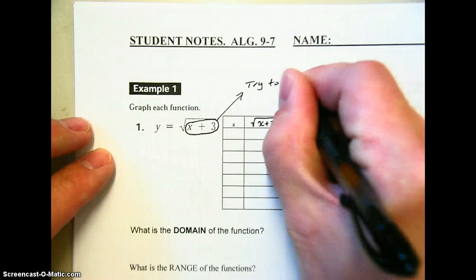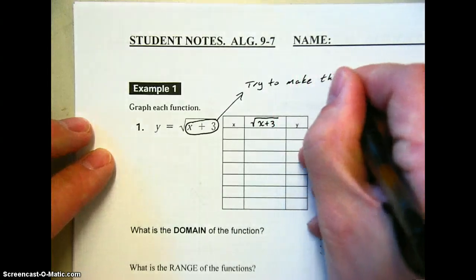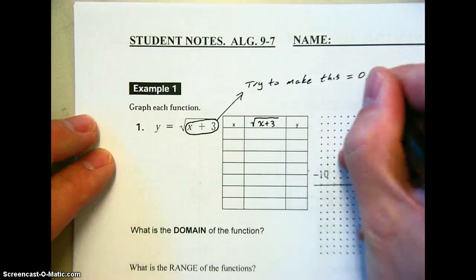Try to make this equal 0. And then what are we trying to make it equal? 1. And then 4. And then 9.